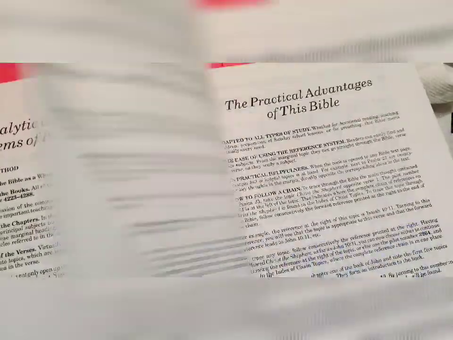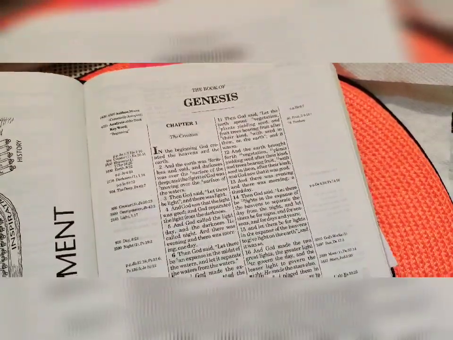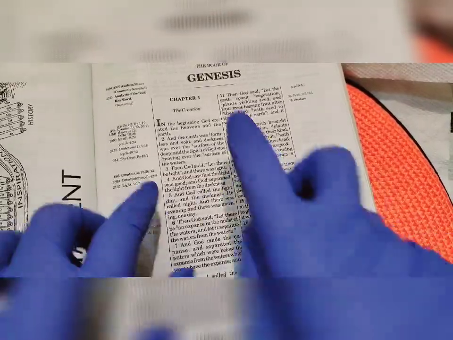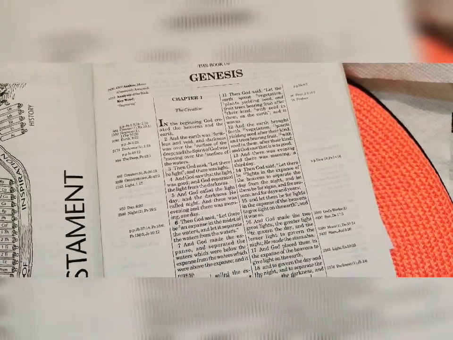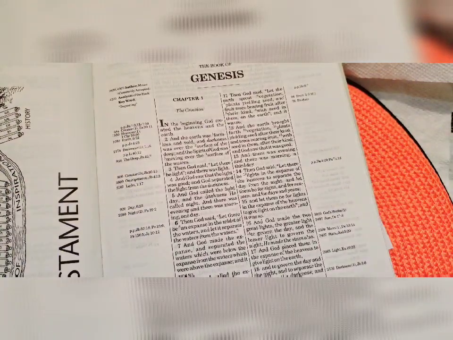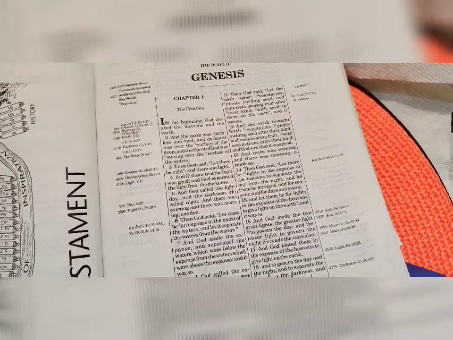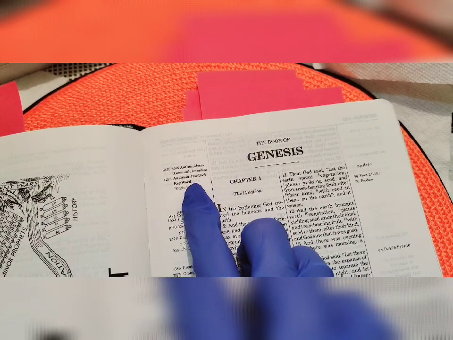Okay, so we're gonna go to, for example, Genesis. Like I said, it's divided into 4 columns. The 2 columns in the middle are the verses, and the 2 columns on the sides are the forwarded verses that you will follow later on as you go and study.